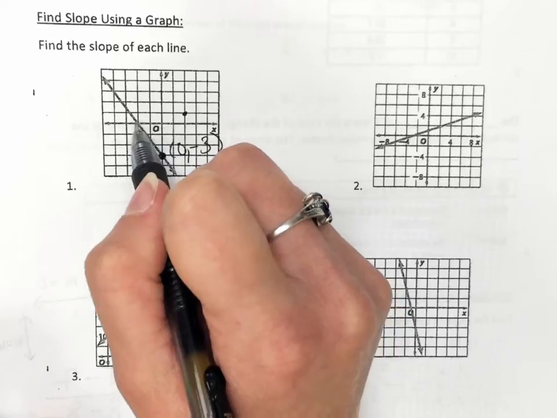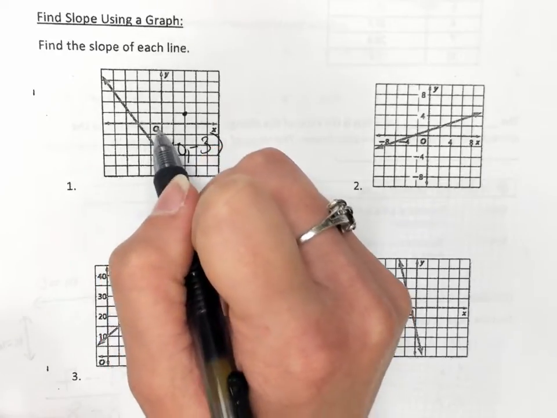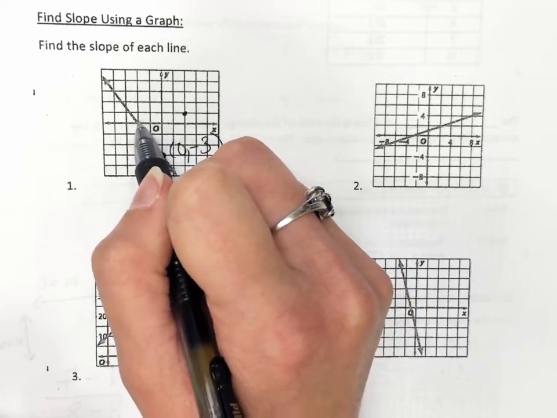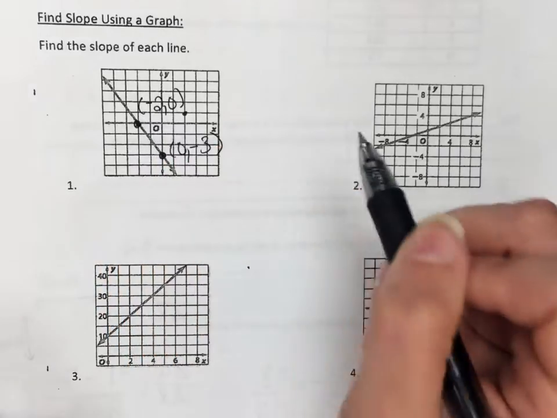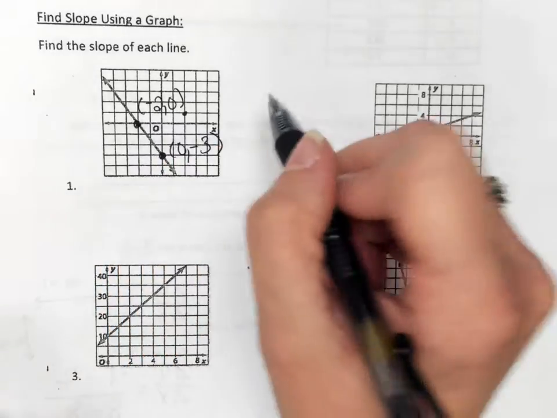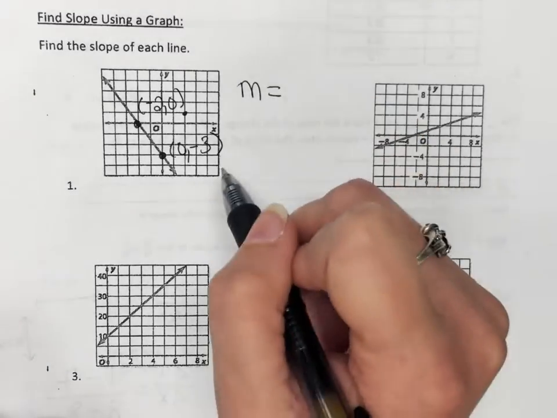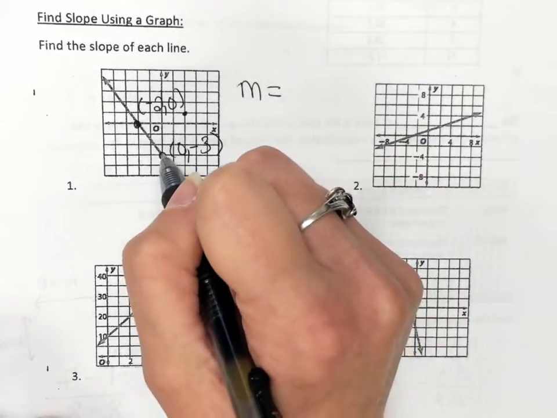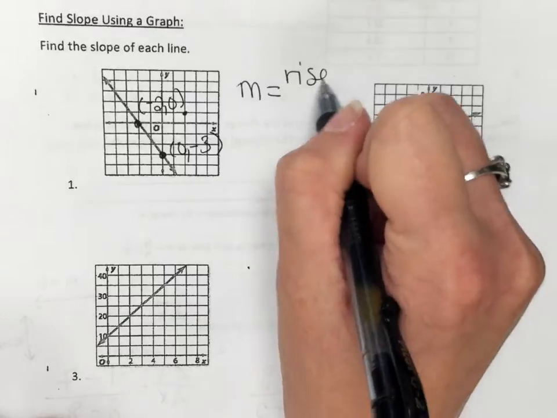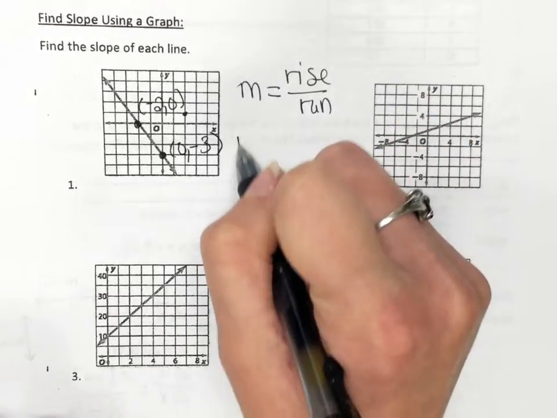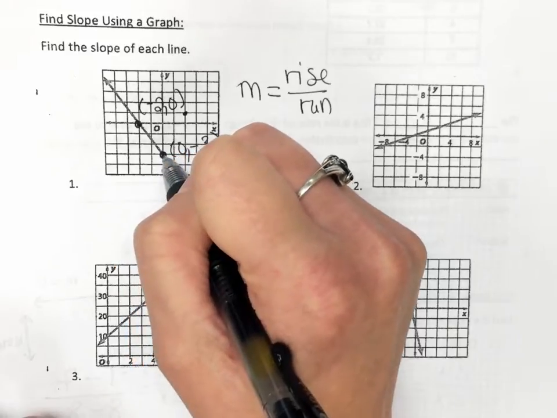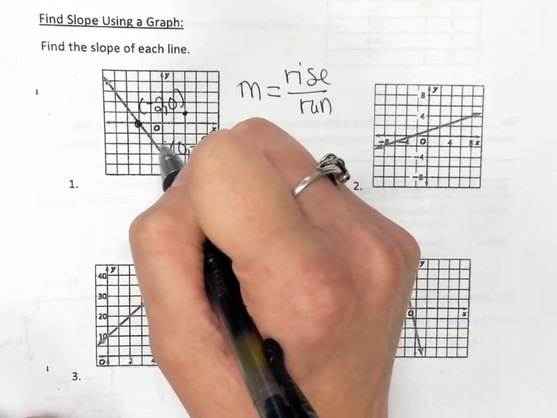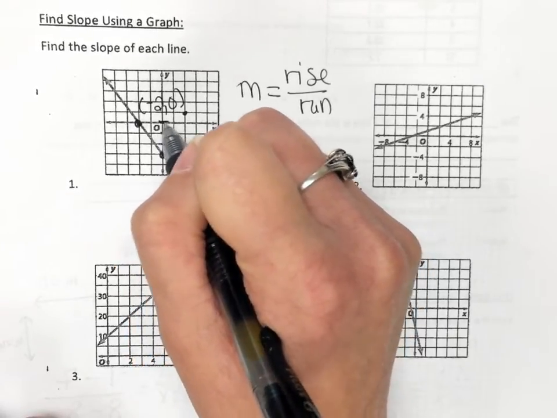Negative 2, 0? Oh, those are intercepts. Very nice. Okay, so let's find the slope. Let's not subtract anything. Let's just do this. You ready? So slope is rise over run, correct? So from this bottom dot, how much am I going to rise to be level with the top one? 1, 2, 3, right?